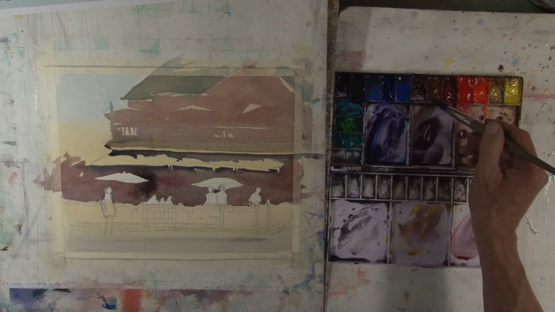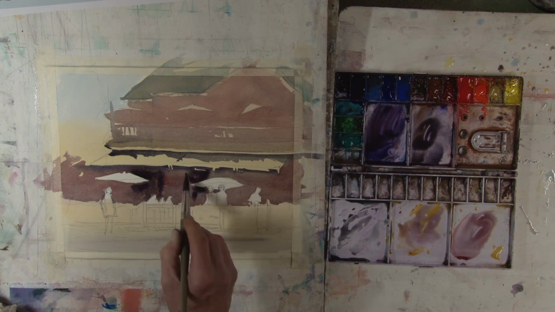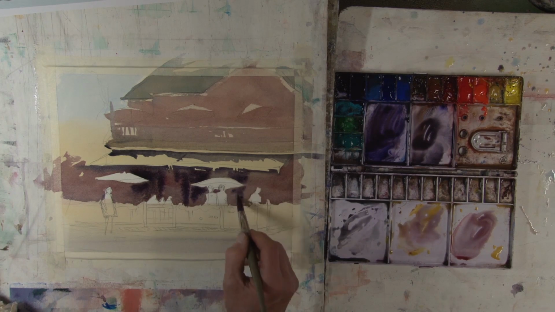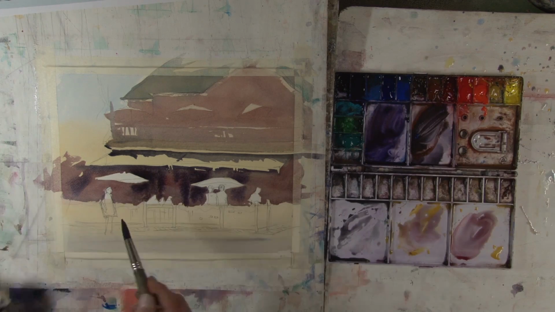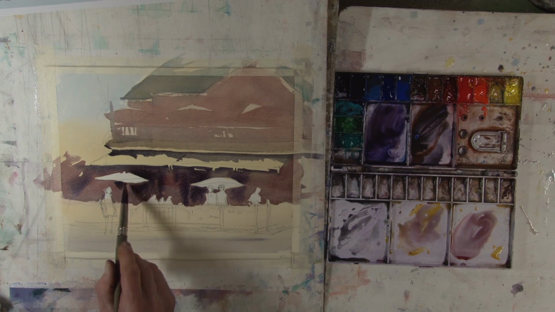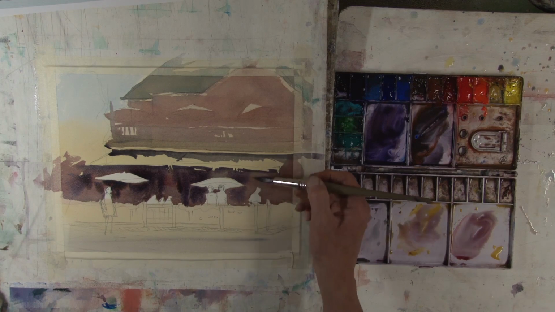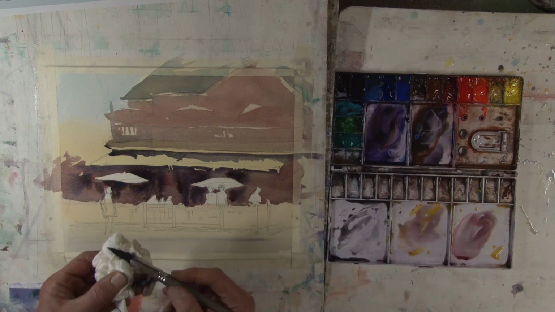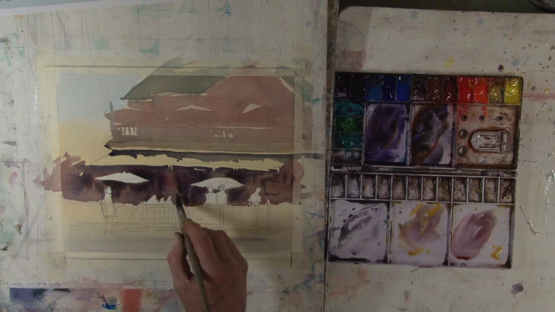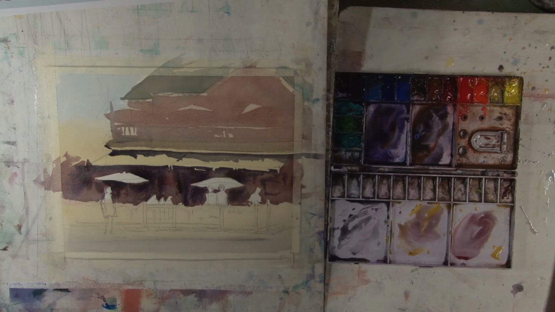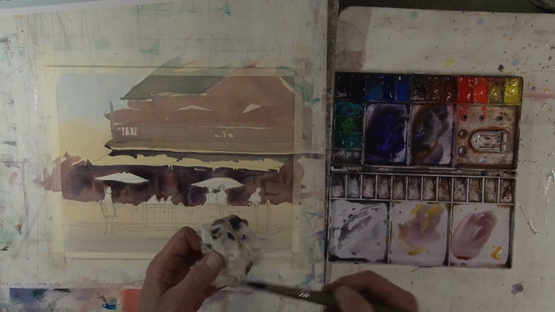So I'm just dropping in random strokes of darker mixtures. I'm just trying not to cover everything because I want some of that first wash to show through. So this is certainly starting to draw your eye to the space under the awning.